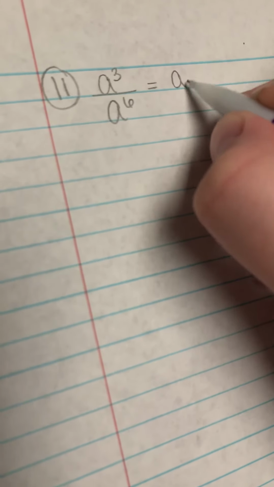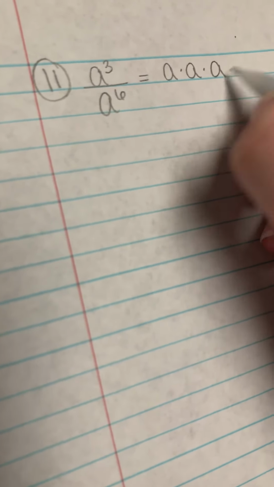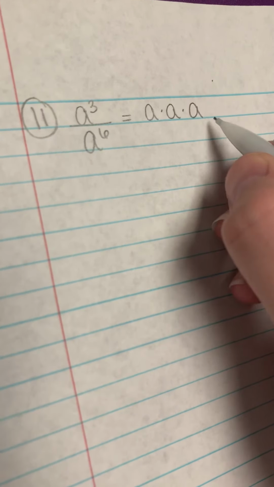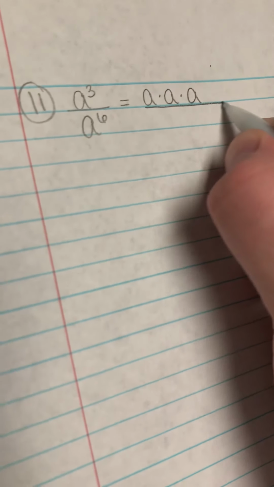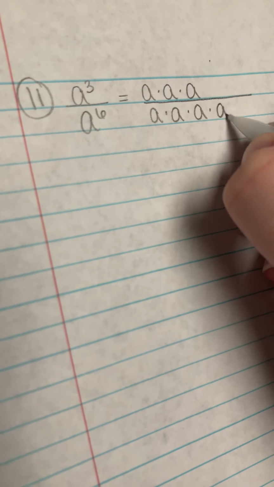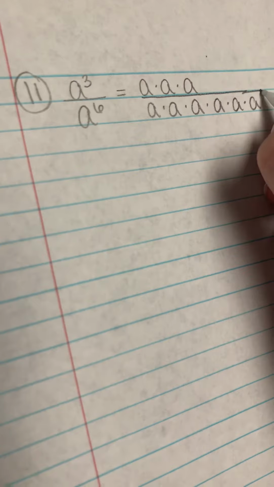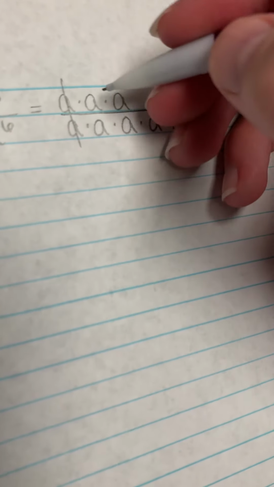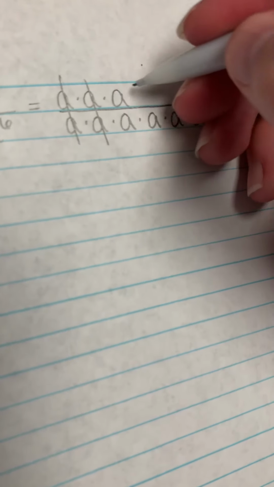So a cubed means that we're multiplying a by itself 3 times: a times a times a. Same thing with a to the 6th, but it'd be a times a times a times a times a times a. Now, when we're trying to think about simplifying, they have to be the same thing in the numerator and the denominator to simplify. So this would simplify, that would simplify, and that would simplify. And so we're left with 3 a's at the bottom.